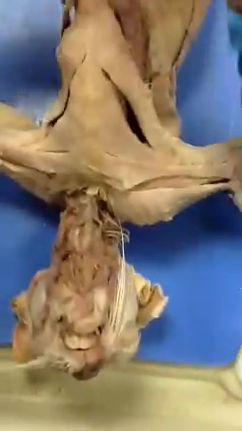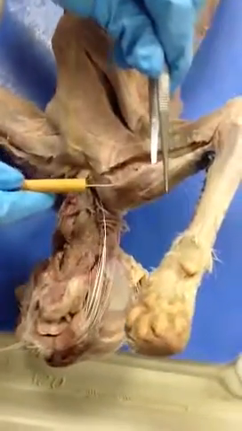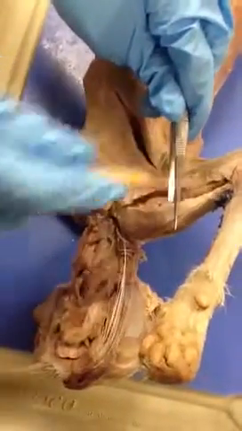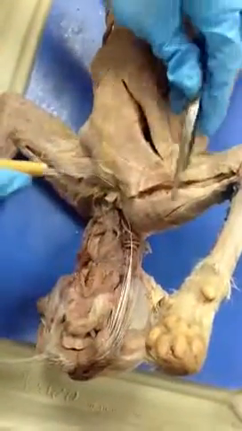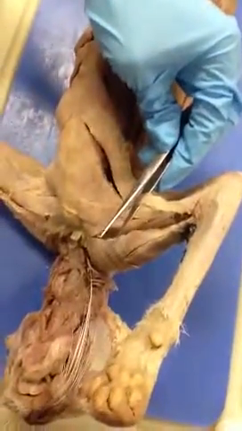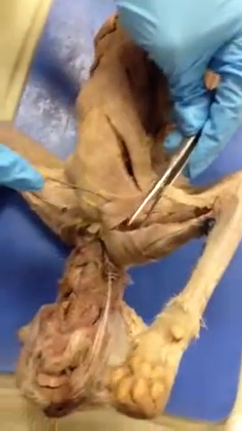Right, down here, this muscle is the clavobrachialis. The insertion is the ulna and the origin is the clavicle. This muscle is the pectoantebrachialis. The insertion is the ulna and the origin is the sternum.